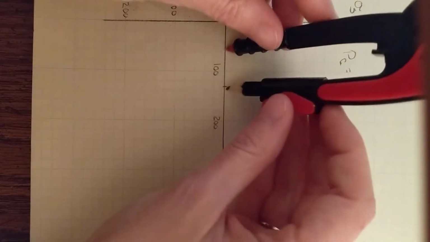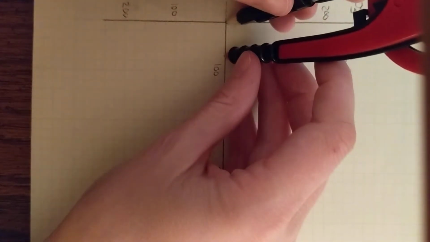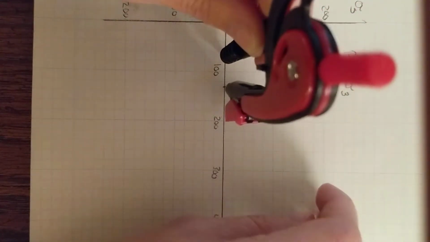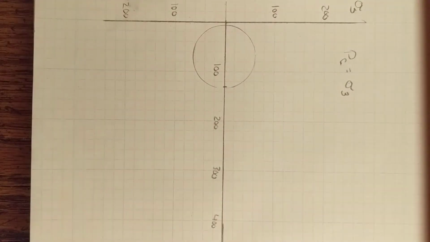You go through and roughly figure out the halfway point. Draw your failure circle.